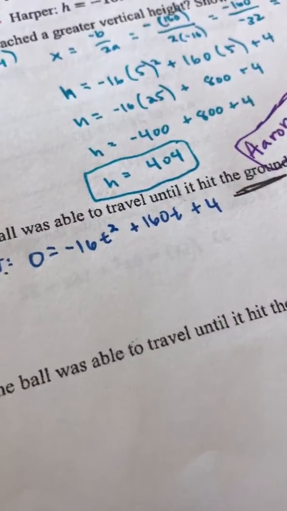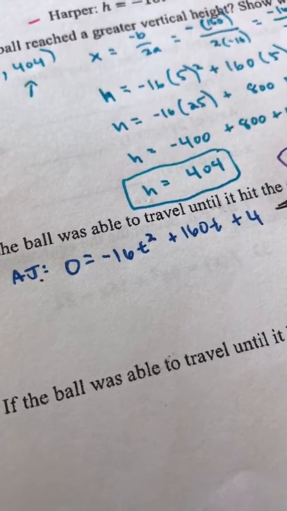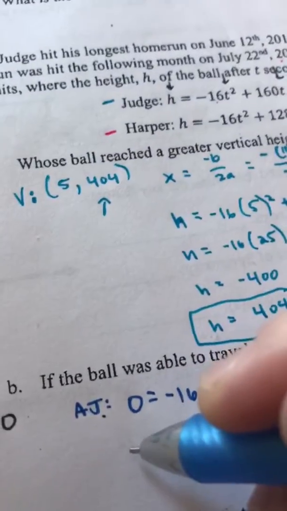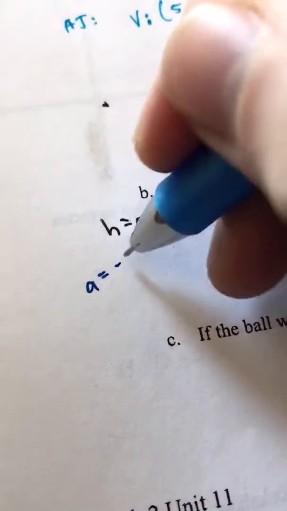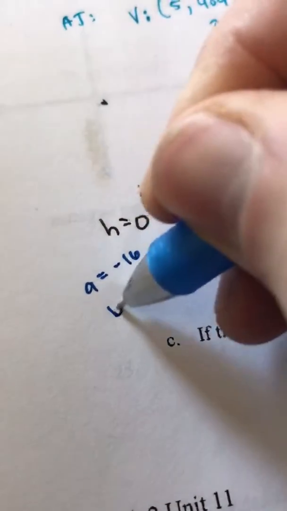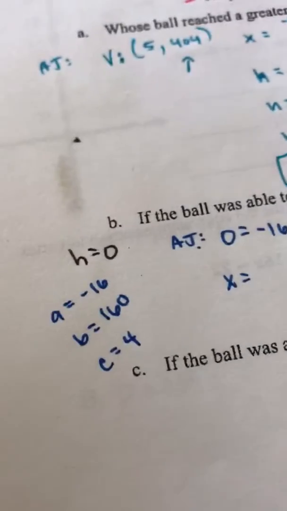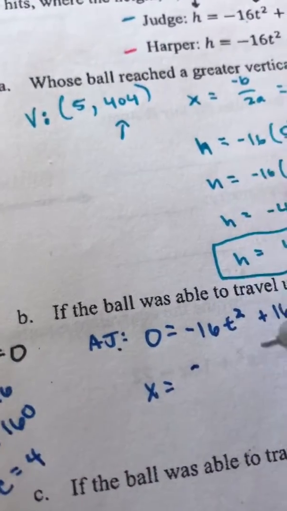This is where we could use a couple different methods. I am going to use the quadratic formula as much as I don't want to. So x is going to equal negative b. Let me label my a, b, and c. From this point, I'm going to plug in all my stuff into the quadratic formula.